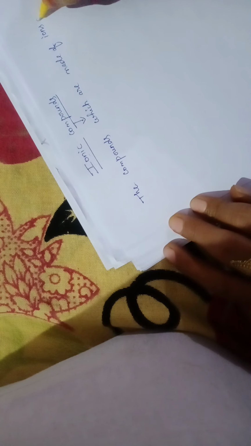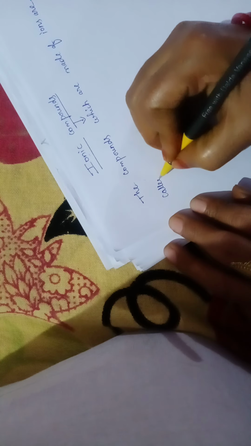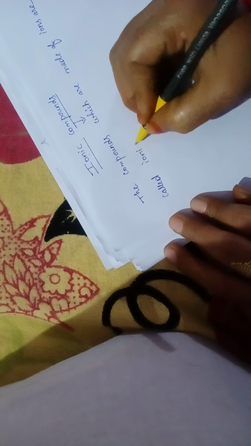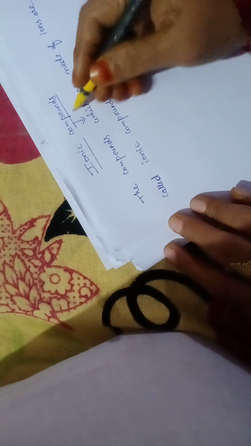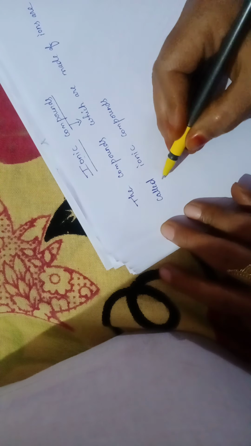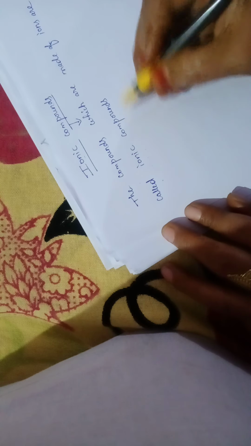The compounds which are made of ions are called ionic compounds. Clear? What are ionic compounds? The compounds which are made of ions are called ionic compounds.